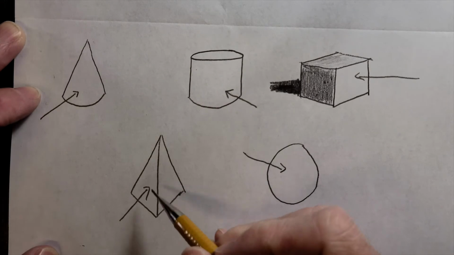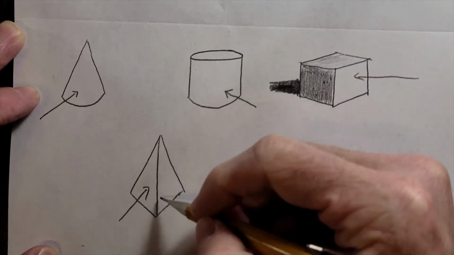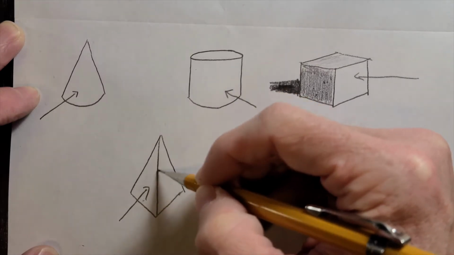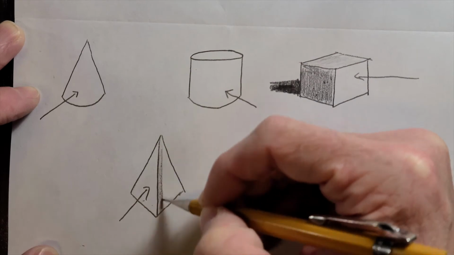And it's very similar for the pyramid because we have these straight lines. So the shapes, again, this is going to be white, this is going to be darker.